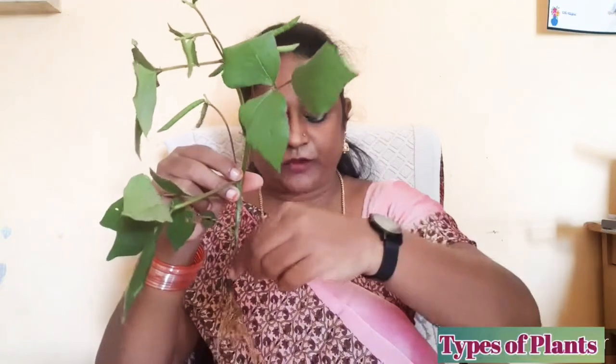The main duty of these roots is that they absorb minerals and water from the soil, and they supply all these things to all parts of the plant. So the roots suck minerals and water from the ground.